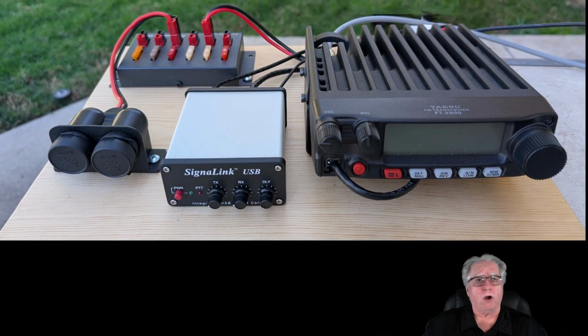Now, as far as hardware goes, we need a radio too, right? And this actually shows the radio up here as well as a SignalLink USB sound device. And the sound device is specifically sold for RF digital operations. And it has a lot of neat features, like the ability to key the radio automatically so you don't have to have VOX turned on. There's a lot of advantages to doing it with this device.